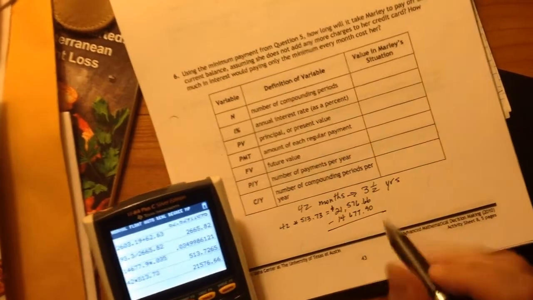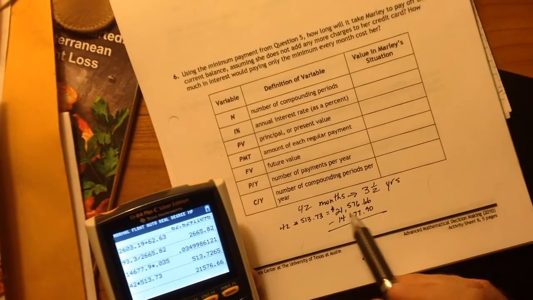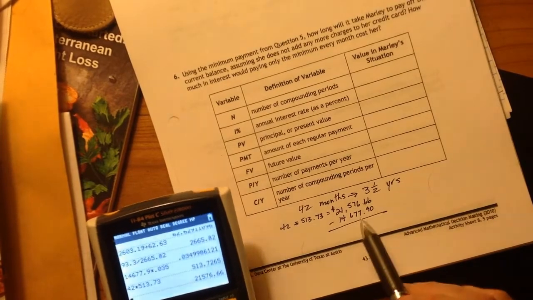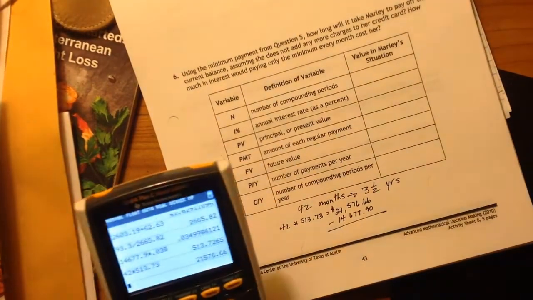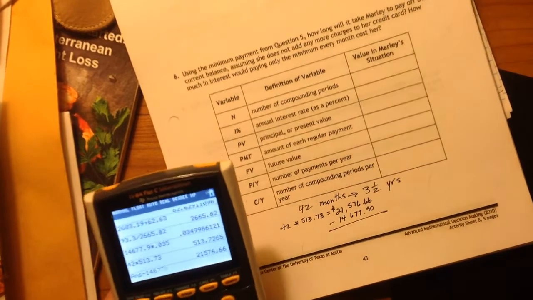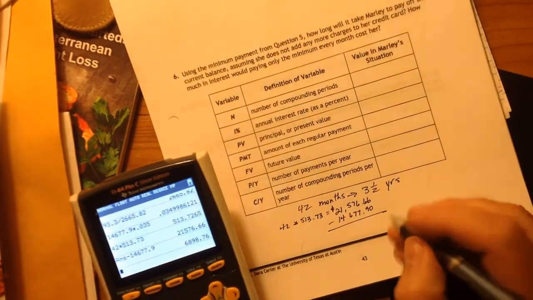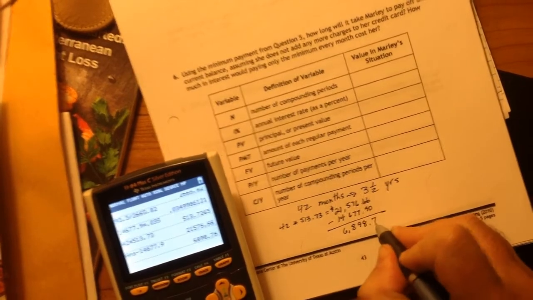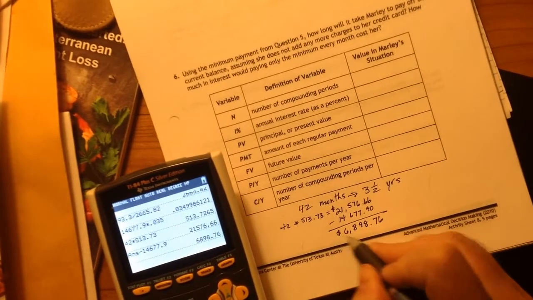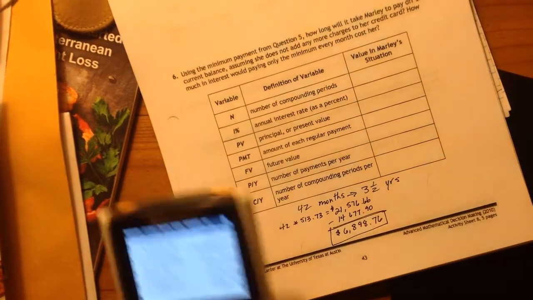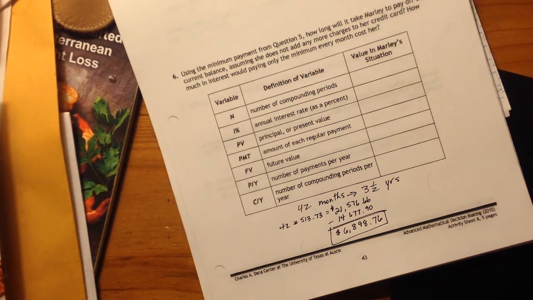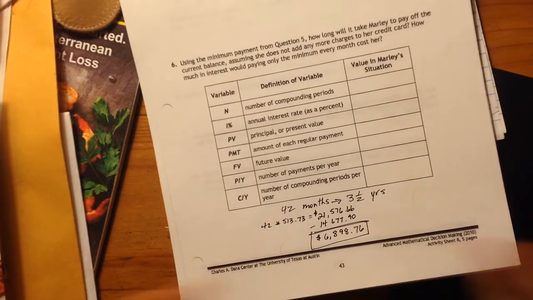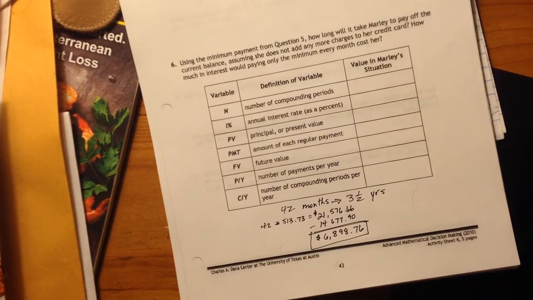Okay? Now, she owed, when she started this whole thing, $14,677.90. So she owed almost $15,000. She's going to end up paying back almost $22,000. So when I subtract that 14,677.9, she ends up paying almost $7,000 to the credit card company, $6,898.76, because she owed such a large amount. Okay? So that is money thrown away, basically. All right?